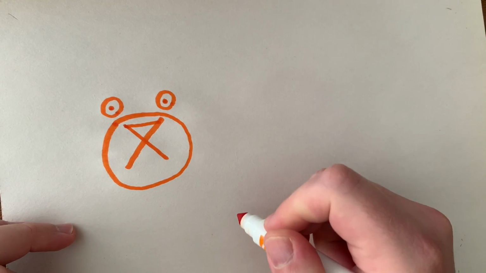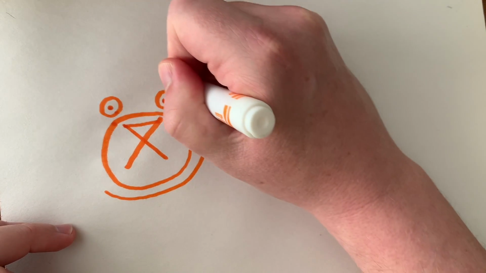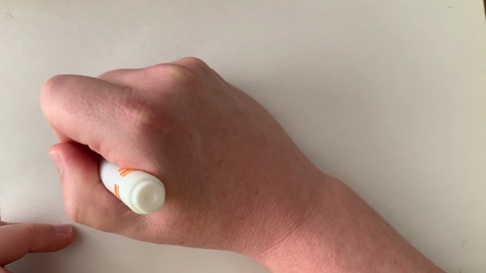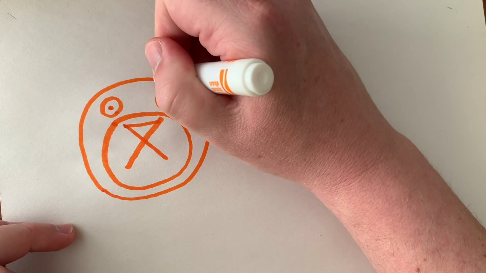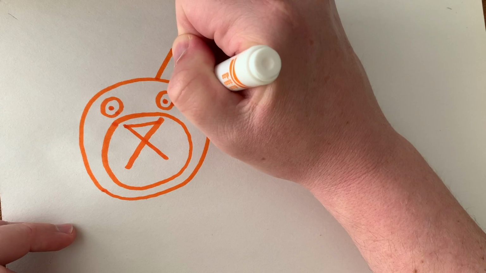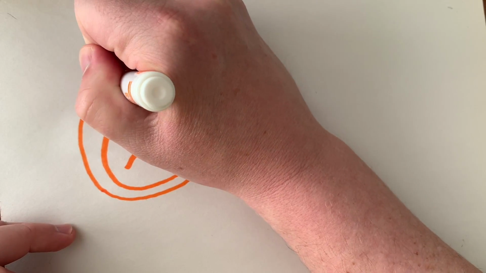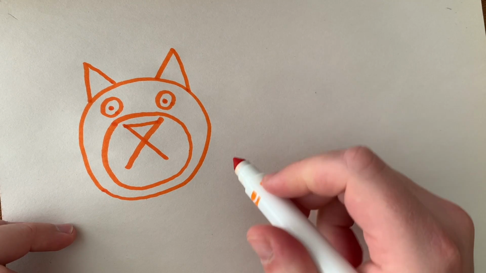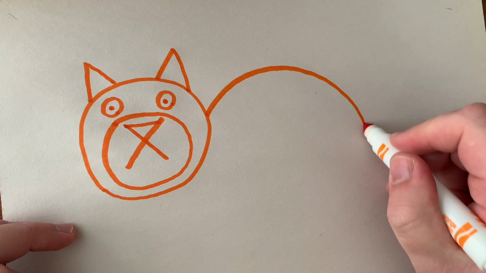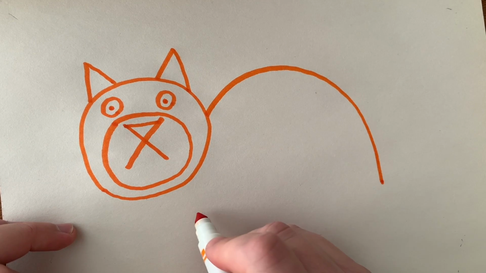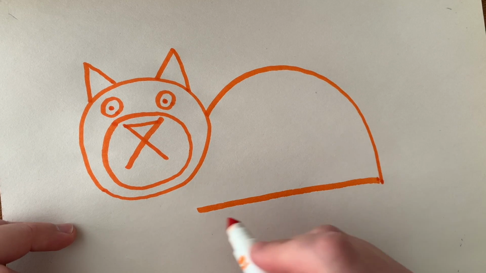Moving from there, I'm going to make a bigger circle to make the head. So now you can see we're really starting to make a face with just X's and O's and dots. I'm going to make two upside down V's for the ears, just keeping them real simple. And then I'm going to make the body with kind of a D shape that isn't quite closed off, and I'm going to connect it right there.